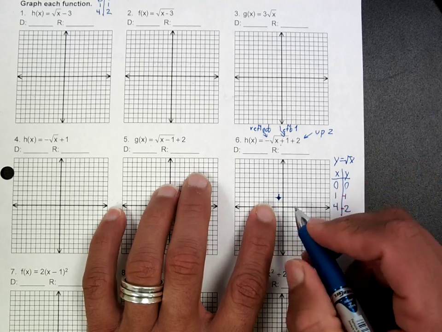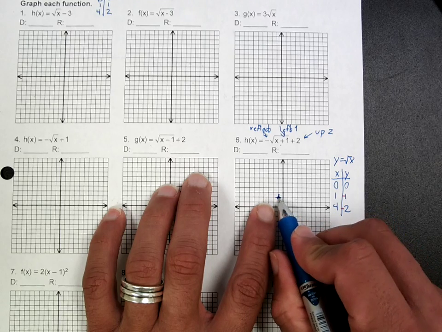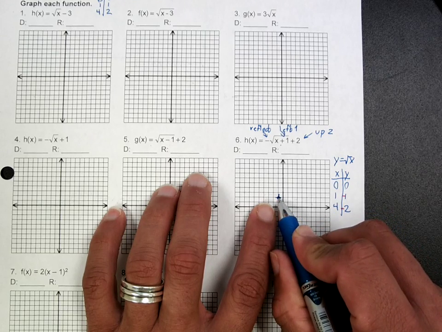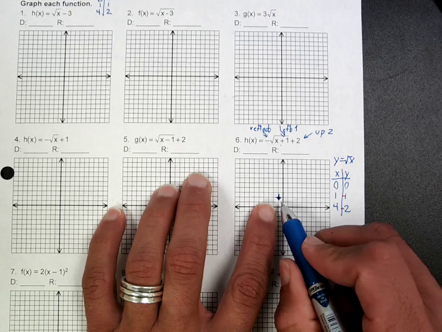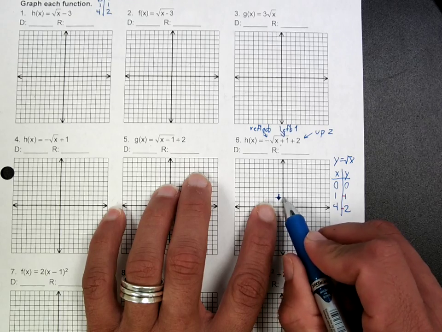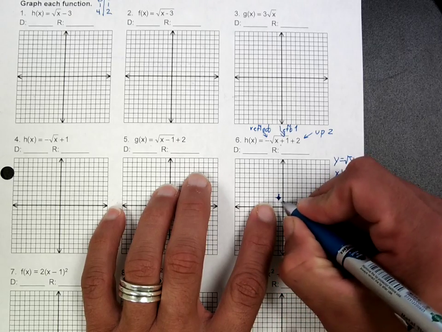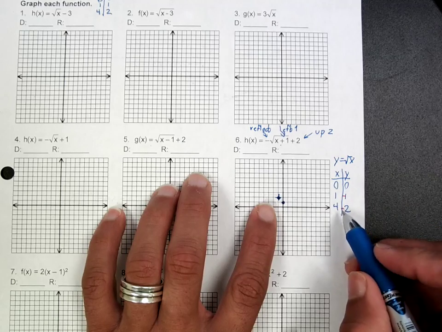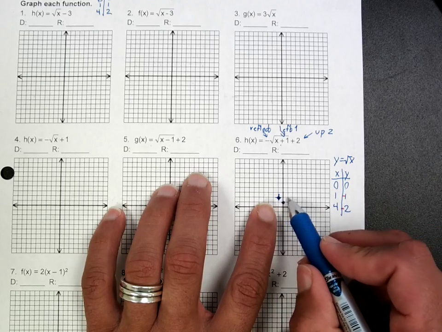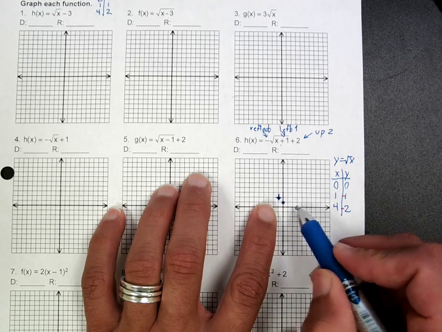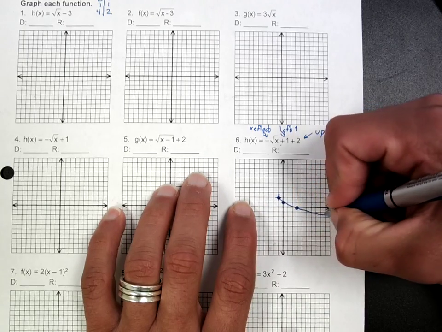Now this point is going to be 0, 0. So that's my fake origin. Remember, my next point should be 1, negative 1. So from here, right 1, down 1. That's negative 1 right there. The next one is 4, negative 2. So from here you go 1, 2, 3, 4, and down 2. Alright, so this is the graph of the equation.